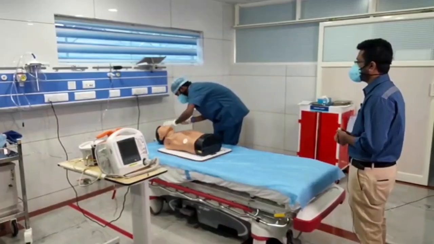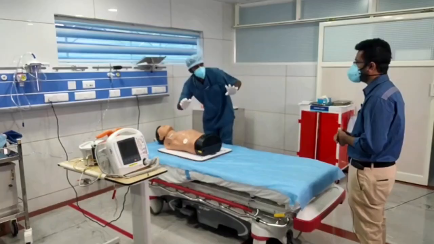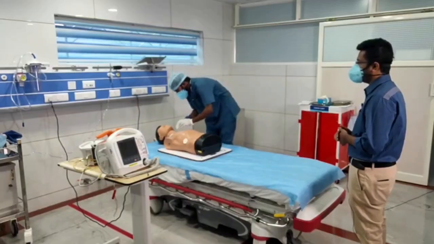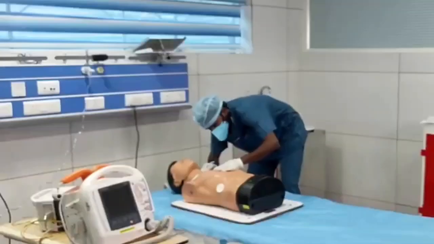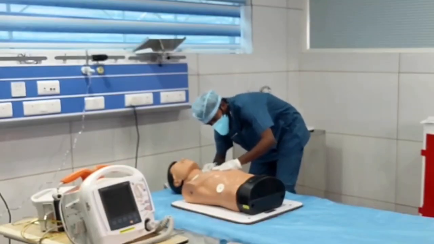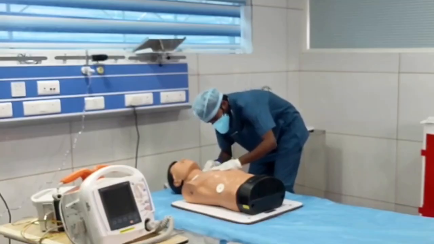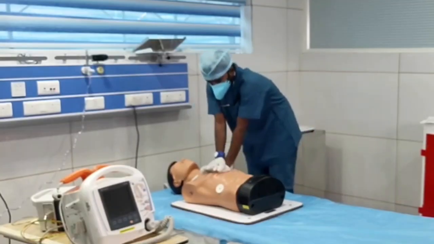So the staff has come and checked the patient for any response. He is not having any response. Calling for help. Then checking for pulse and respirations. He has checked for central carotid pulse and respiratory efforts. Maximum 10 seconds only should be given for assessment of pulse. He hasn't got any pulse, so he is starting CPR.